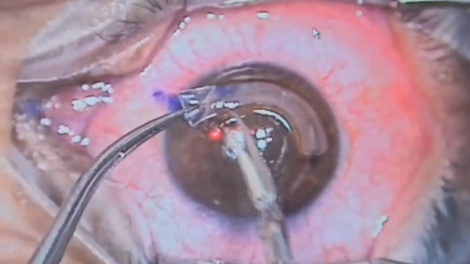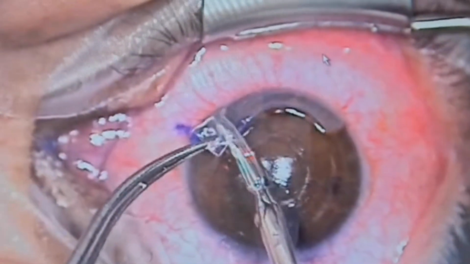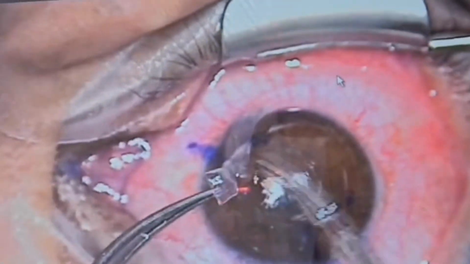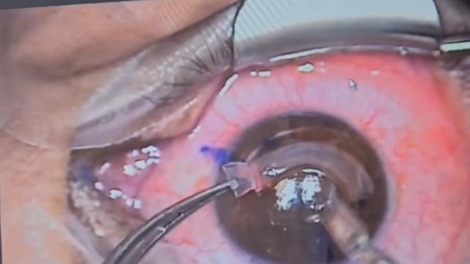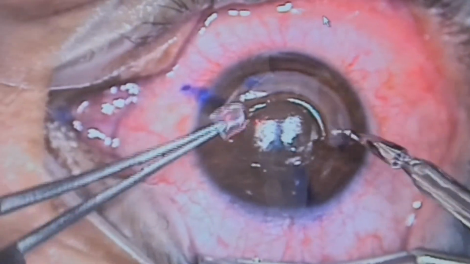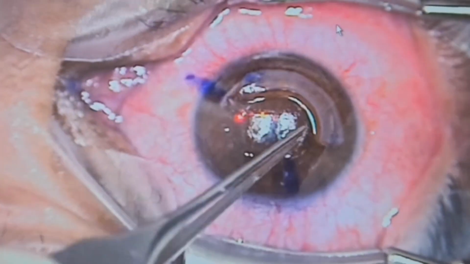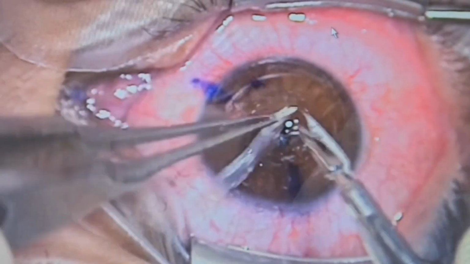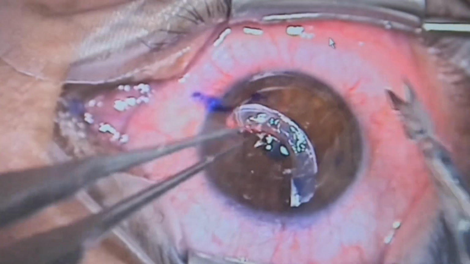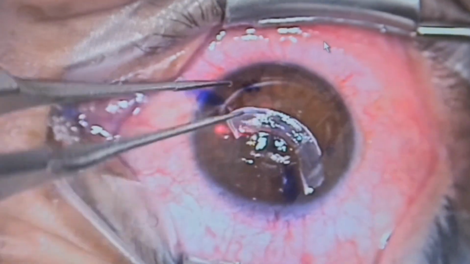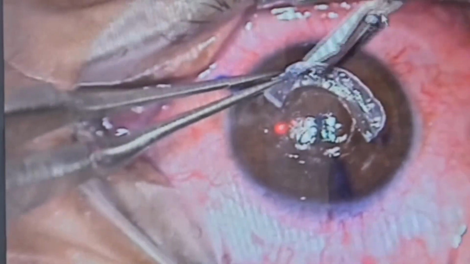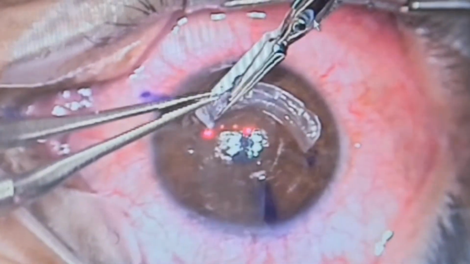Then I shorten. So I first start by shortening the segment, and after doing so, I will go to the superior temporal part, which is less steep than the inferior nasal part, and I will try to cut part of that tail to half its thickness. So hopefully, post-operatively, the corneal surface will rebalance according to what I have customized. Here I'm also almost done thinning out that superior temporal part.